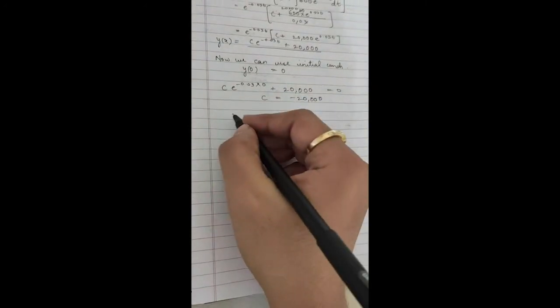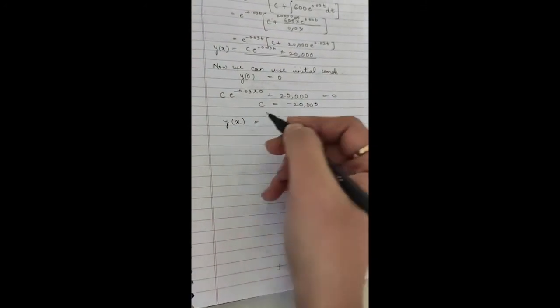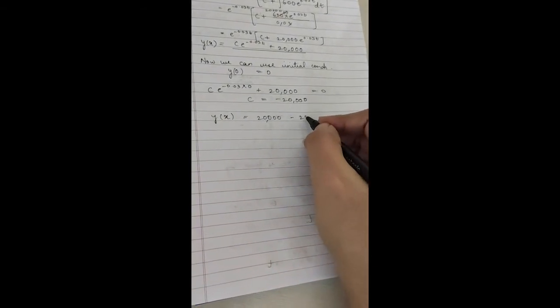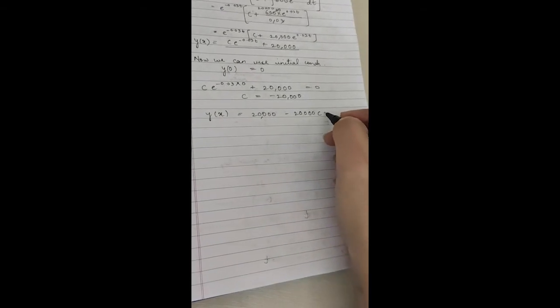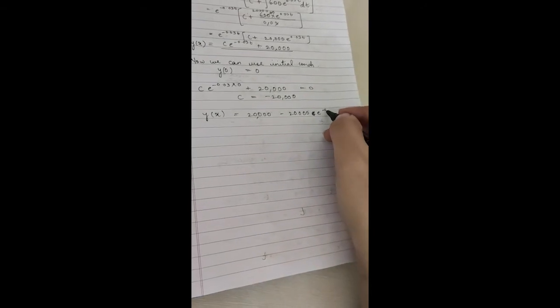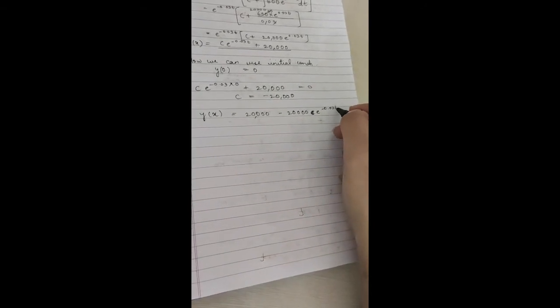So substituting the value of c in y(t), we'll finally have the equation y(t) as 20,000 minus 20,000 e raised to minus 0.03 t. So solving further, we have the equation y(t) is equal to 20,000 times (1 minus e raised to minus 0.03 t). So using that we can find the amount of fresh air for any time t.